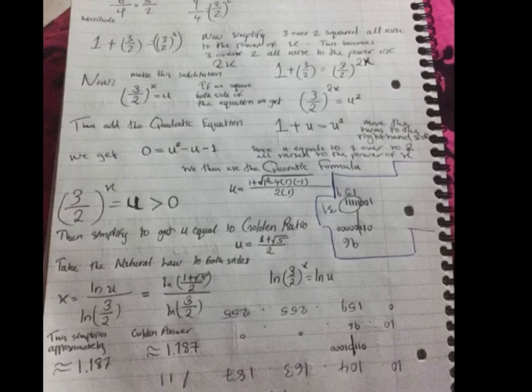Once we've done this, we get a perfect result for x, and that is x equals ln u over ln (3 over 2), which equals ln of ((1 plus the square root of 5) over 2), all over ln (3 over 2).